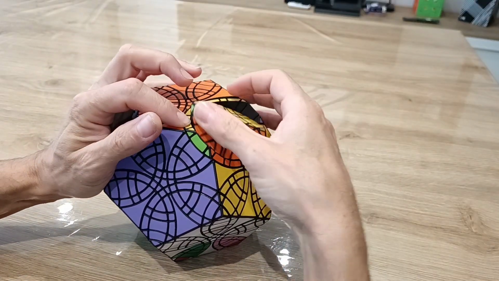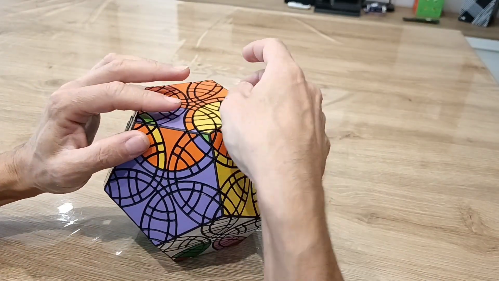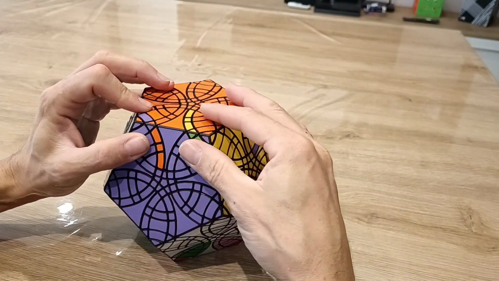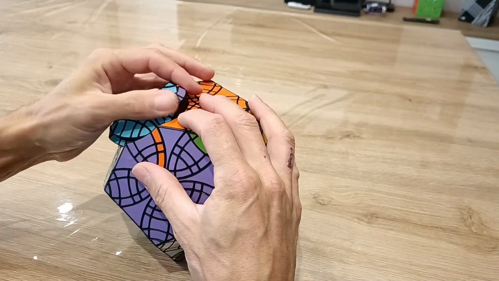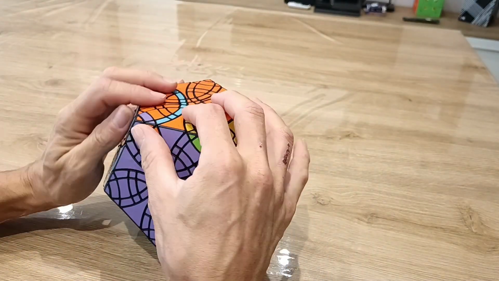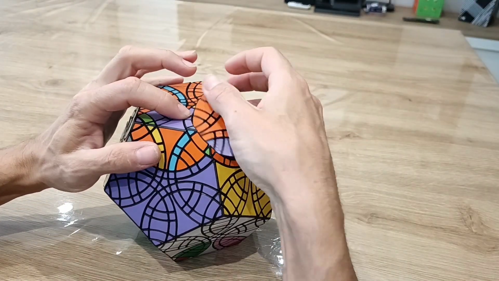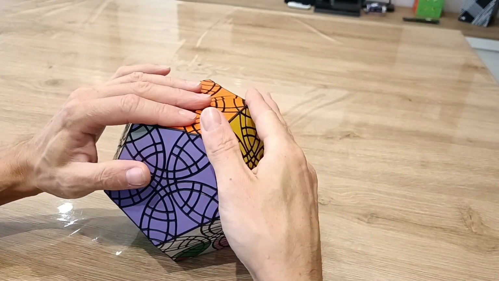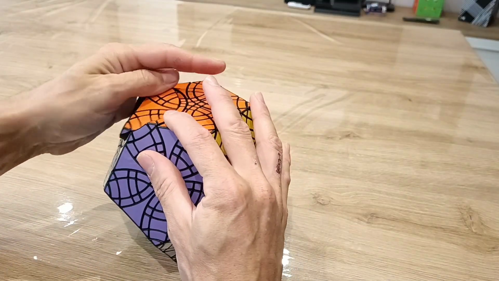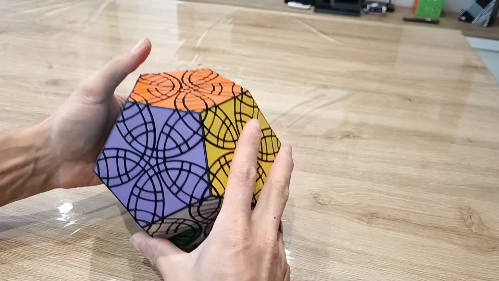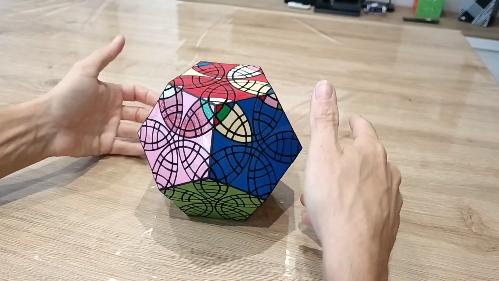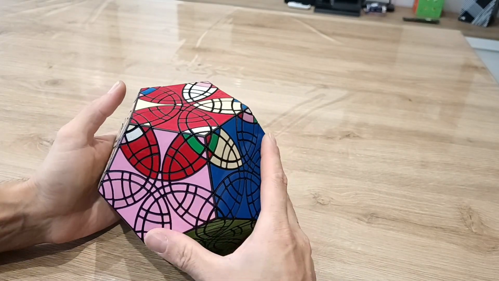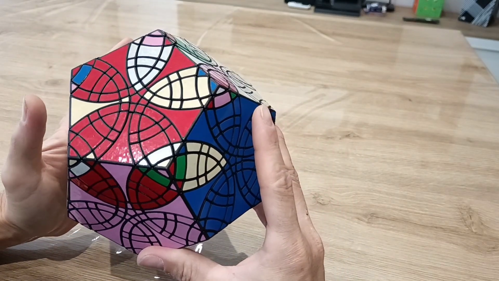So inner, shallow, shallow, inner, shallow. Then again this rotation, then shallow, inner, shallow, inner. All the pieces are now in. So this is my strategy to solve this monster.